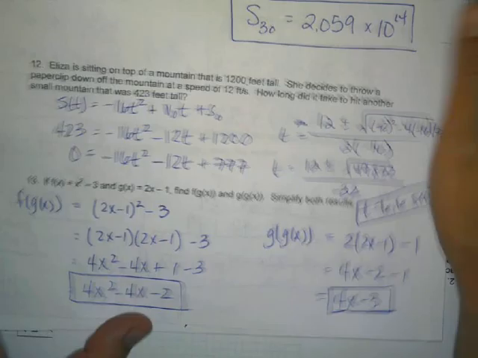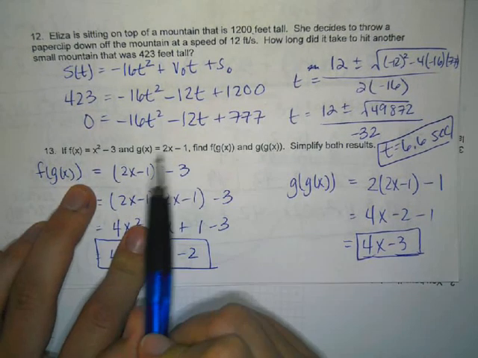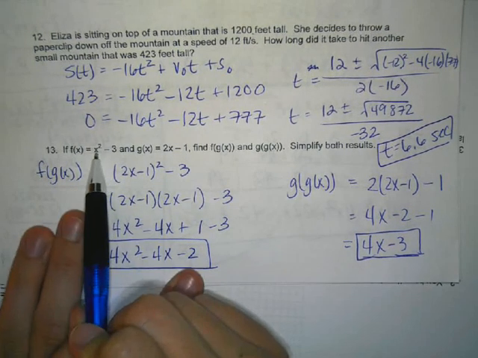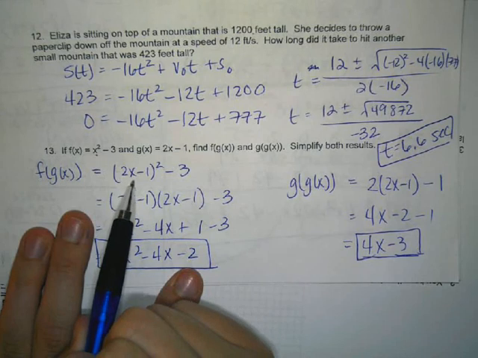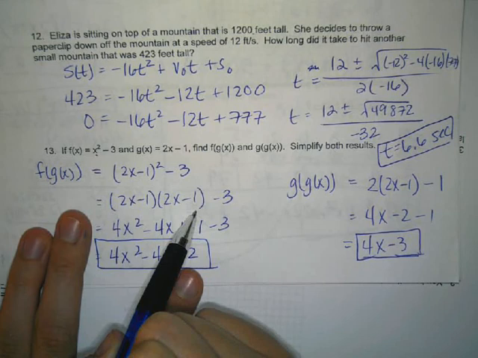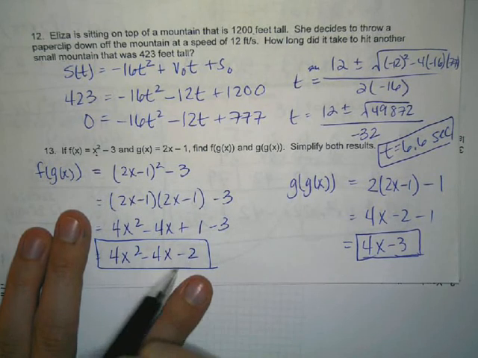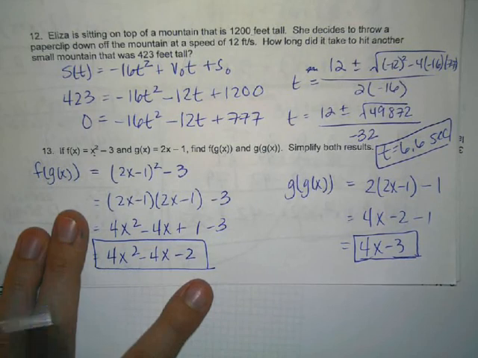Okay, for 13, you're forming compositions. So we have to start first by plugging 2x plus 1 in for x in the original function, and then to simplify, 2x minus 1 squared means 2x minus 1 times itself. So I FOIL those out, and then add the 1 and negative 3 together to get that. So f of g of x ends up being that function.